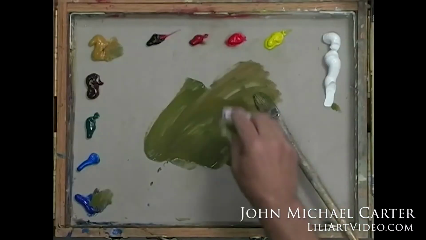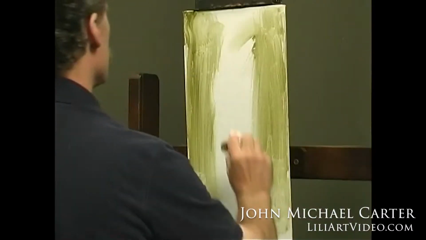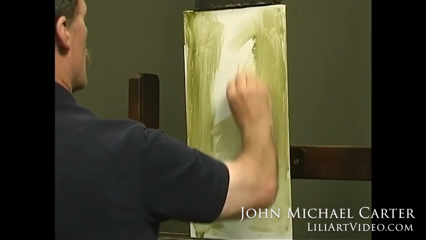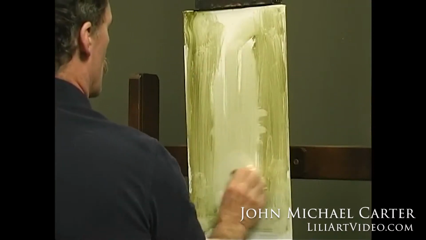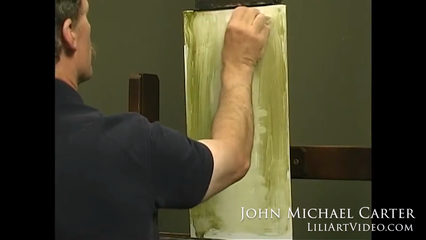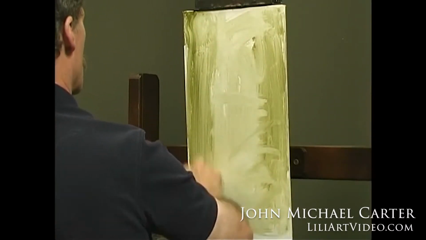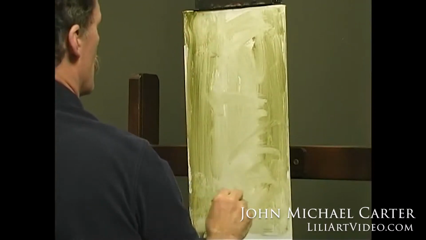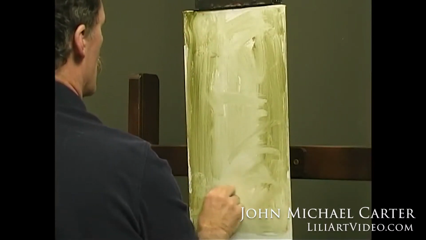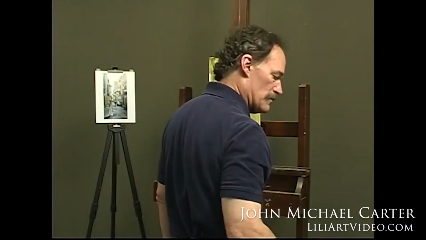And then, as we move toward the center, we'll be a little lighter. Now, I'll leave that for just a moment.